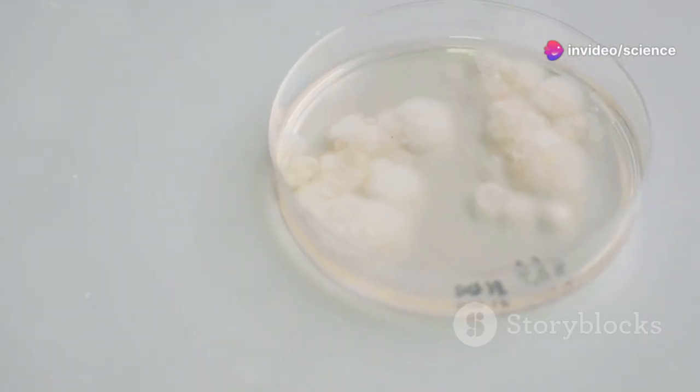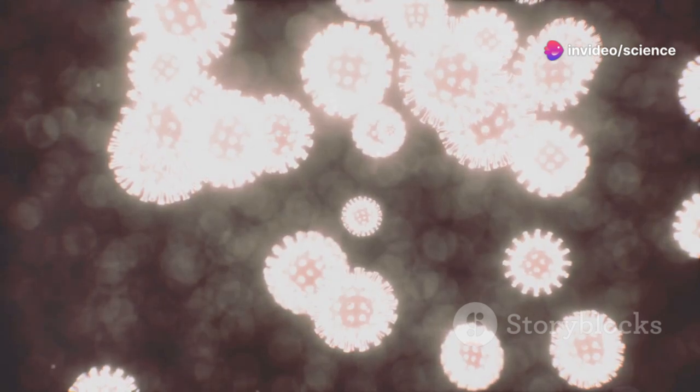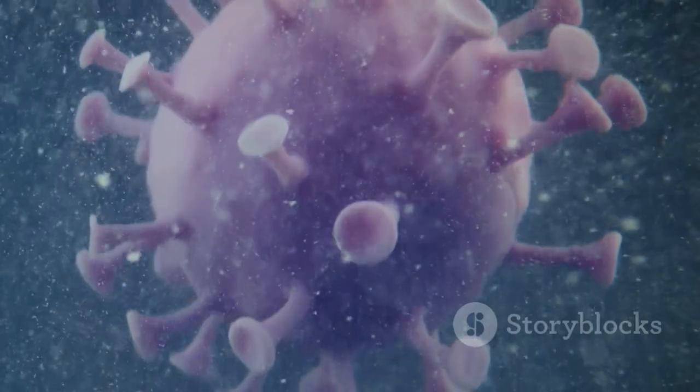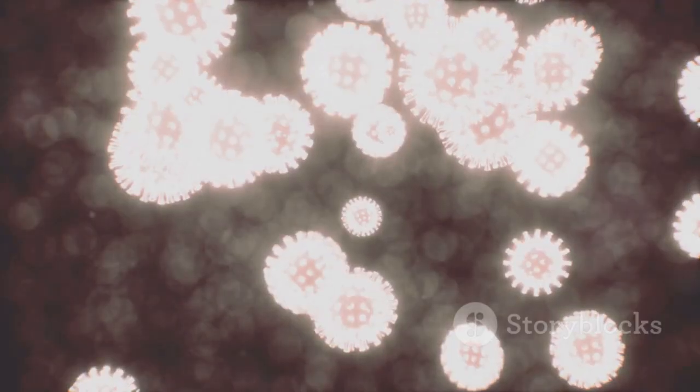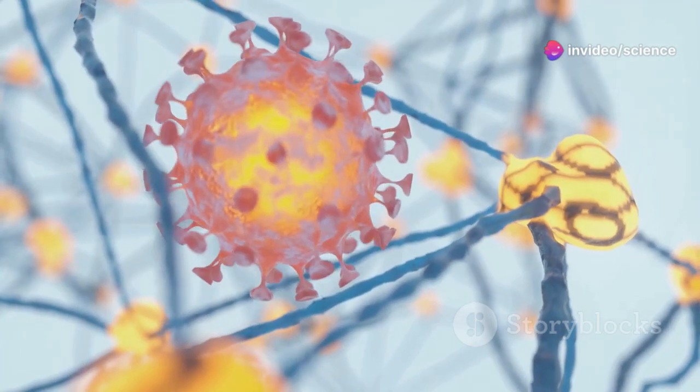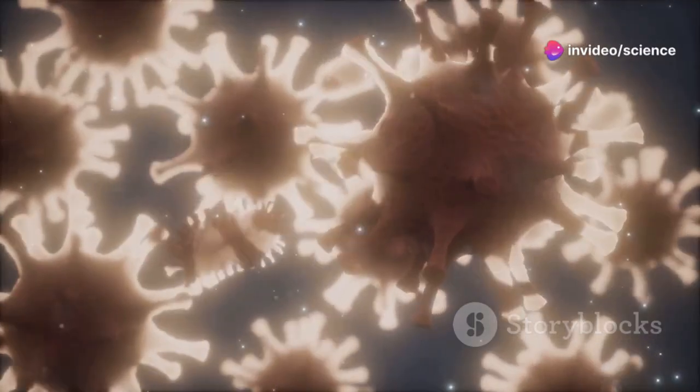Feature: replication speed. Lytic cycle, rapid; lysogenic cycle, slow or dormant. Feature: host cell fate. Lytic cycle, destroyed; lysogenic cycle, becomes a virus factory, eventually. Feature: viral gene expression. Lytic cycle, immediate; lysogenic cycle, delayed or continuous.